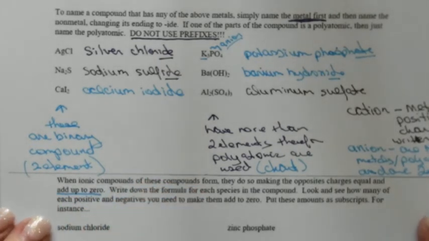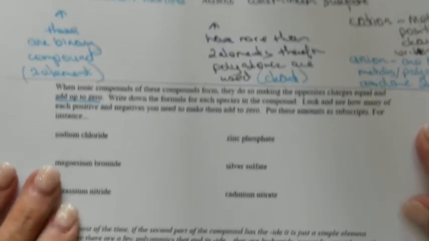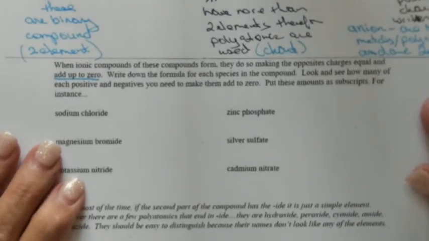The first thing we do is we write down the element symbol.